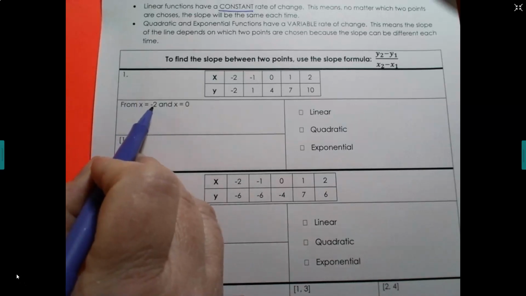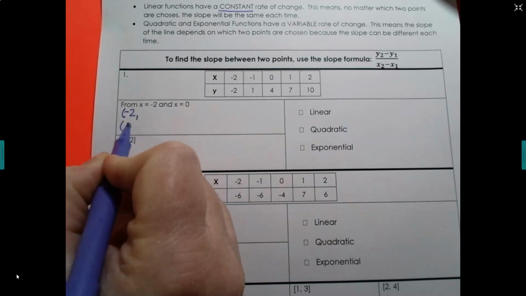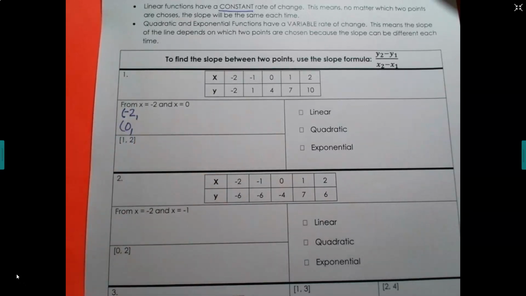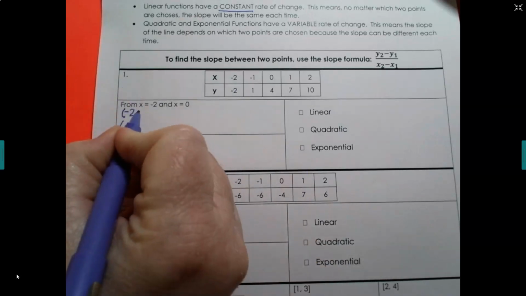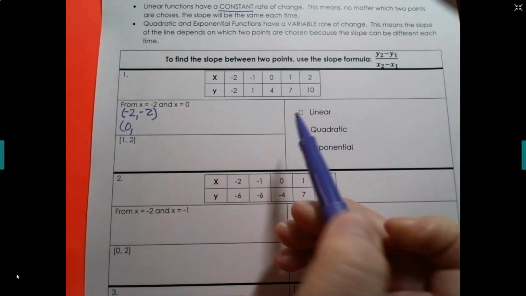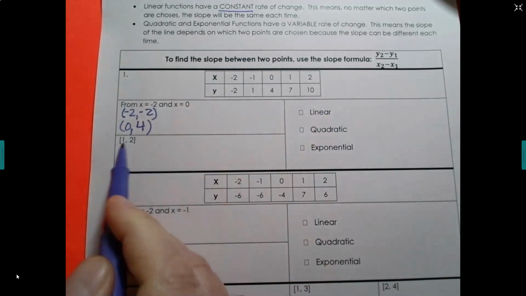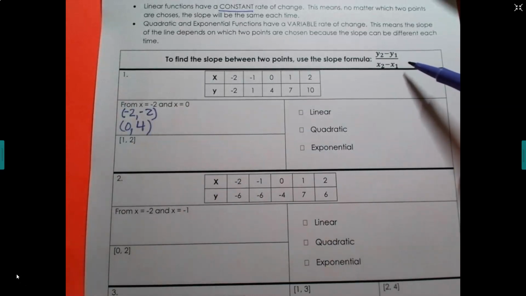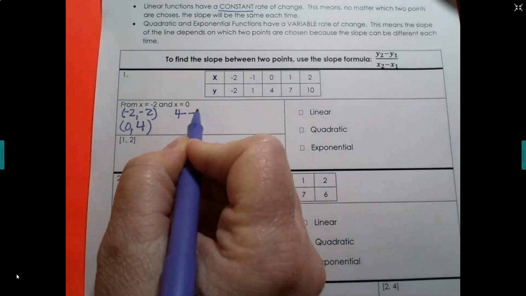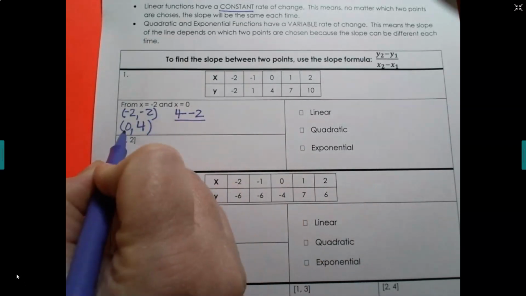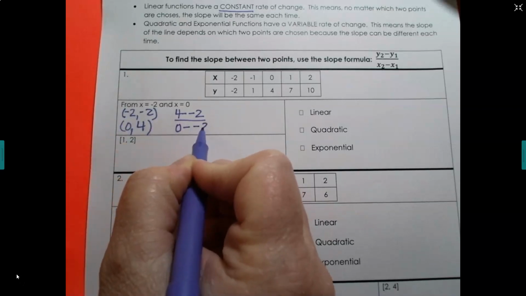All right, so I say for x is -2, and when x is 0. Remember those are just the x values. We want to go back and get the y value, so if x is -2, y is also -2. If x is 0, y is 4. Once we have that, we're going to use our slope formula: y2 minus y1 over x2 minus x1.